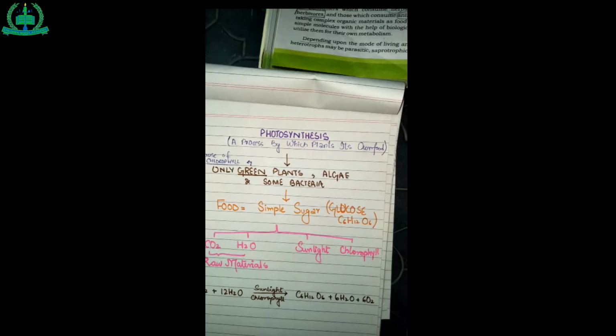So the breath that we are taking, we are taking because of oxygen, and most of the oxygen is provided by the plants, because when they make food they release oxygen. So when oxygen is released, it is very helpful for us, and this is why plants are necessary for human beings.